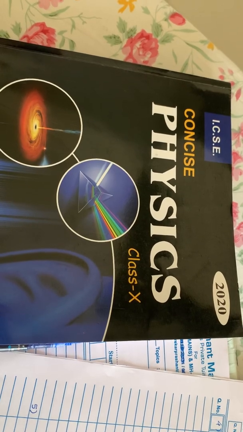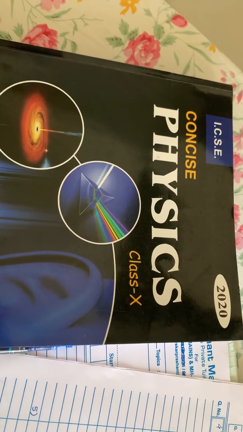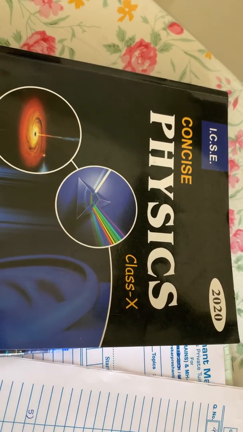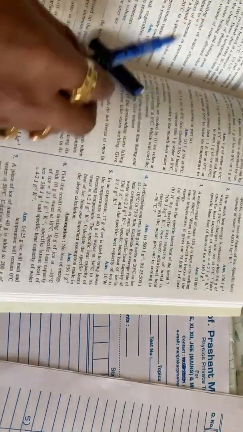Today we are starting with Concise Physics Standard 10 ICSE Numericals of Chapter Calorimetry Part B. Now we'll start with numerical number 1.